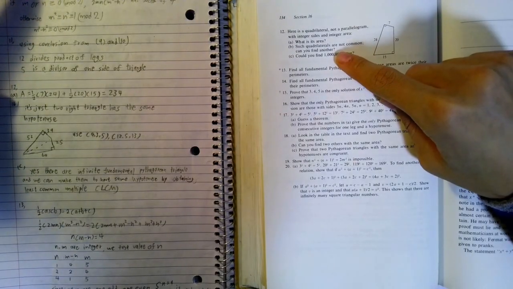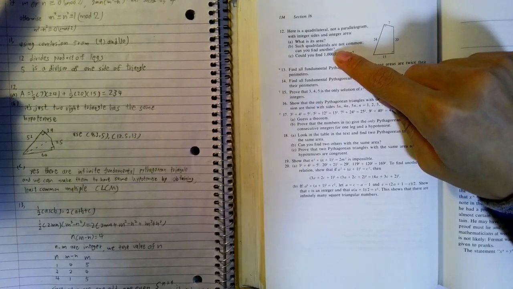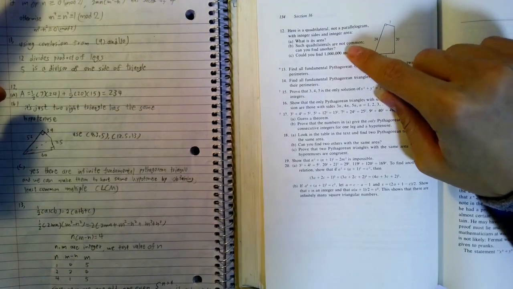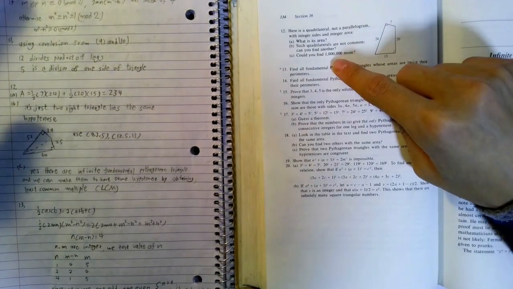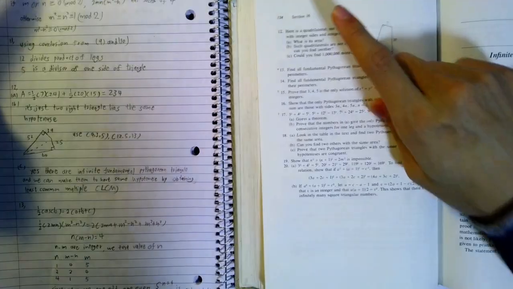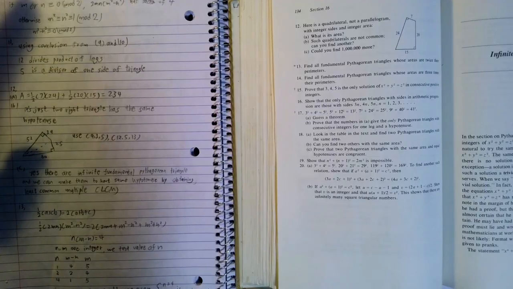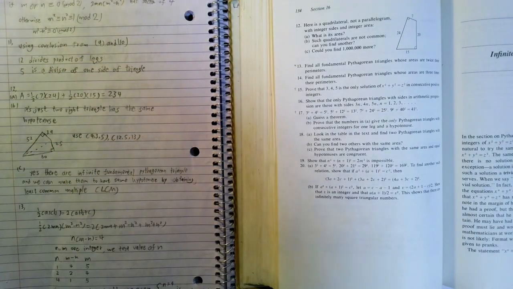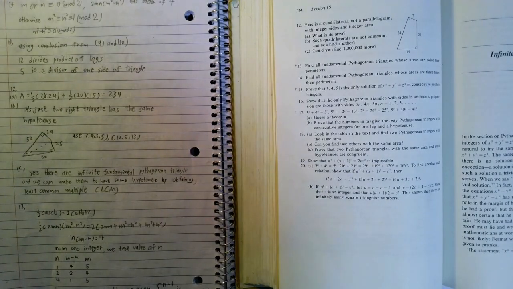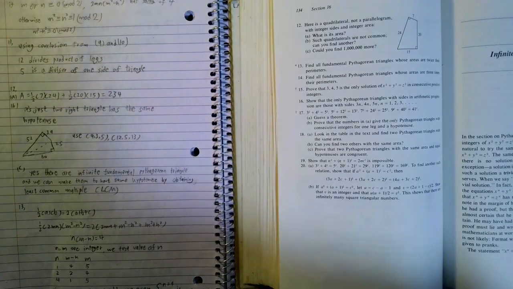Show that such quadrilaterals are not common. Can you find another one? Well, it's not that uncommon, you know. You can find like 1 million more, according to part C. So you can just find any fundamental Pythagorean triangles and find the least common multiple of the hypotenuses, and we multiply each triangle by the factor to reach the least common multiple.